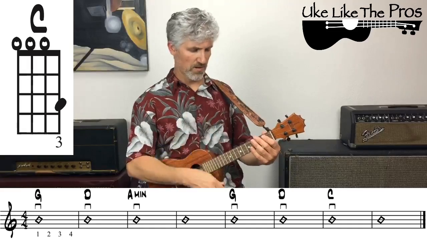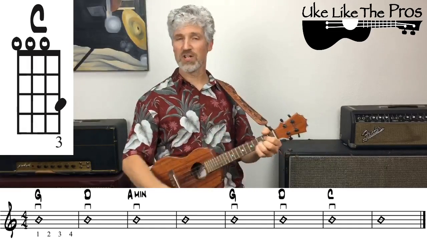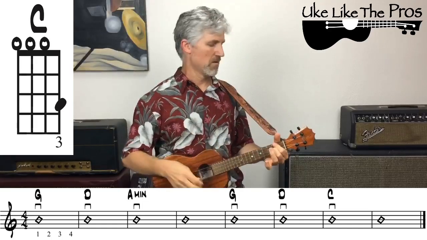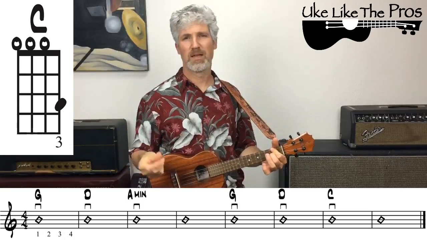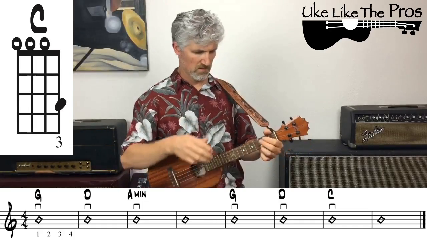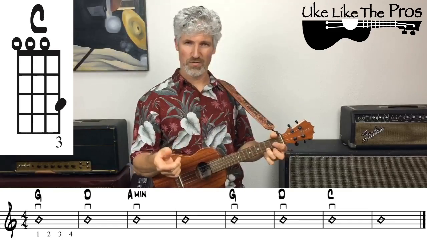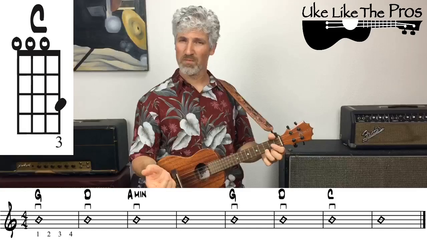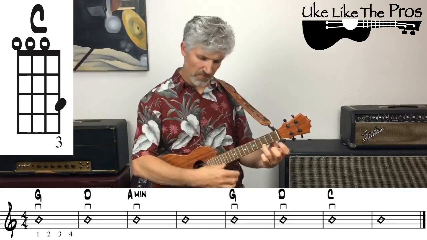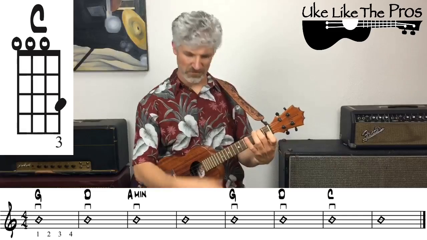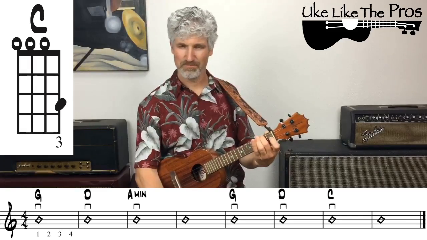2, 3, 4. So we got G, and 2, and to the C chord. 2, 3, 4, and C. 2, 3, 4. Notice how different that C chord sounds. Kind of bright and happy versus that A minor, which is a little darker and sadder.